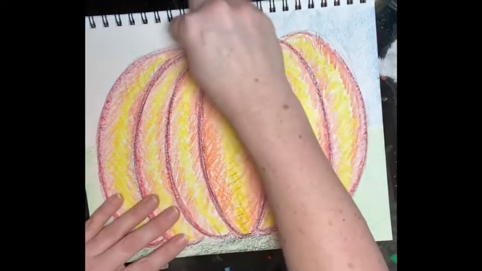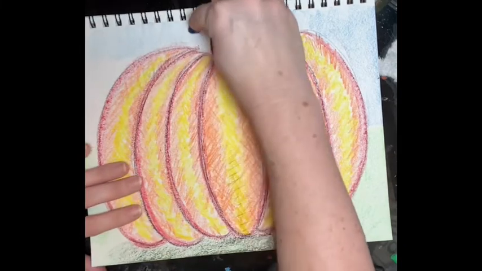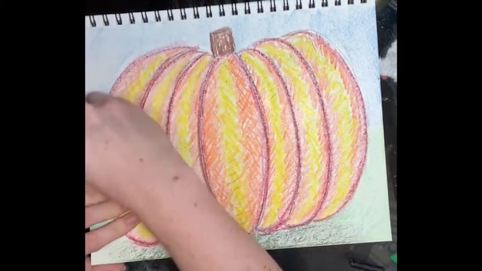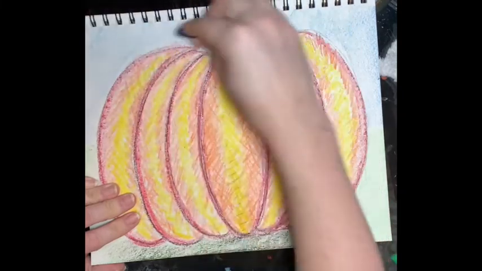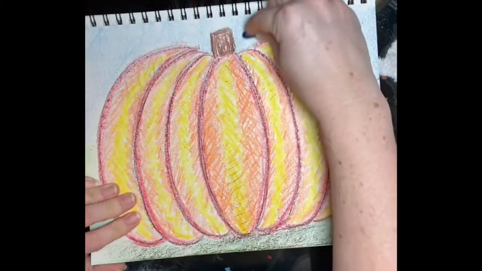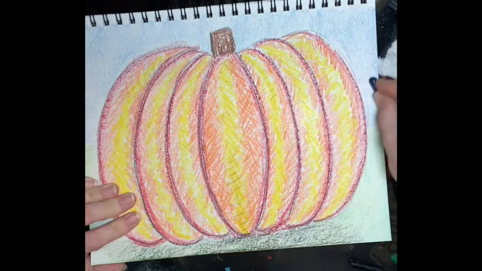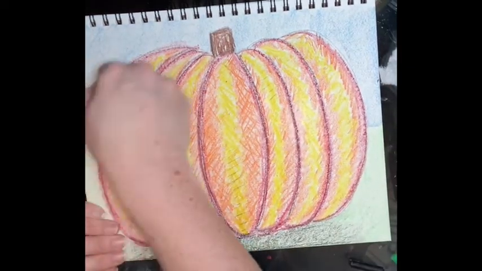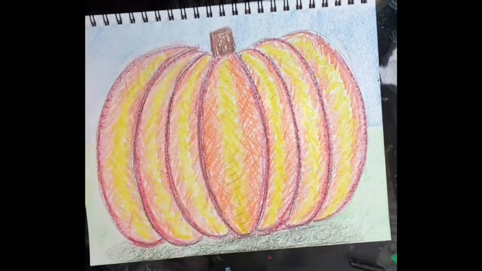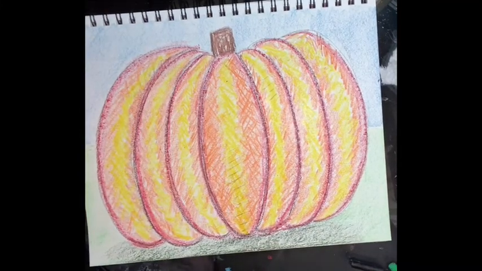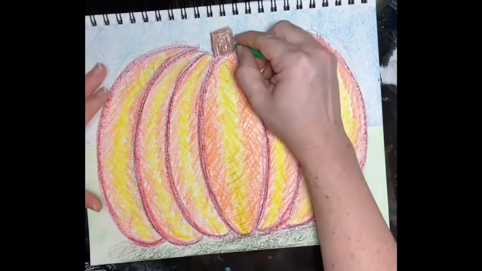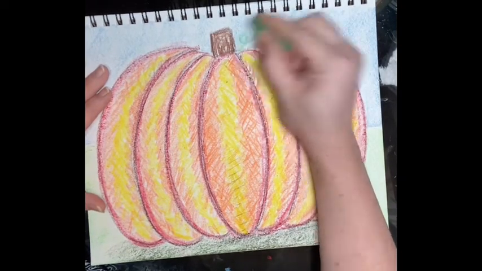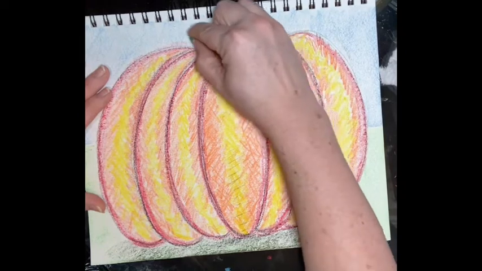If you have a lot of room, you can add a sun, clouds, birds, a tree in the background if you'd like. I drew my pumpkin so big, I just don't even have room back there. There's something else I wanted to tell you and I just can't remember. Oh, I do remember. If you want to add a leaf or a vine, you can do that too.